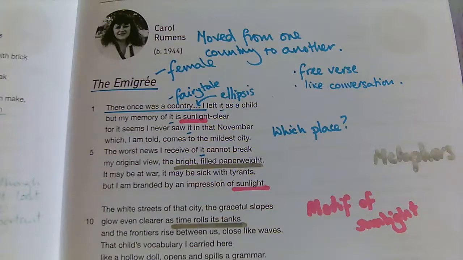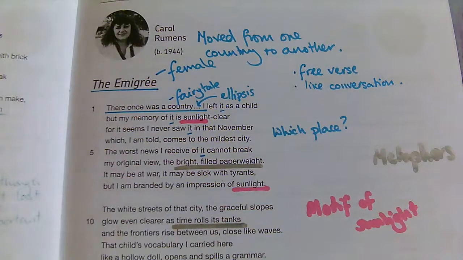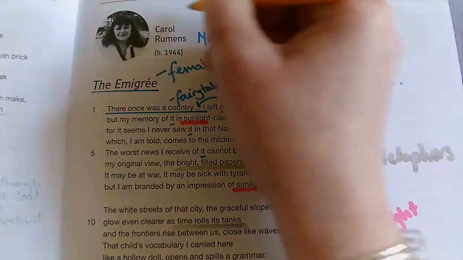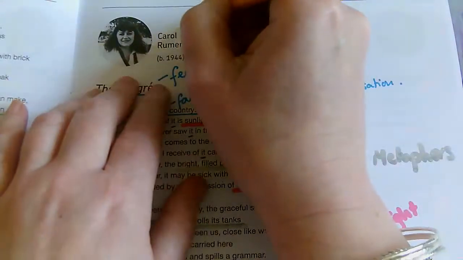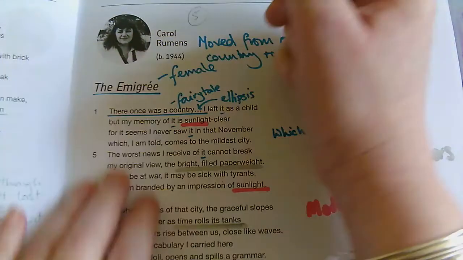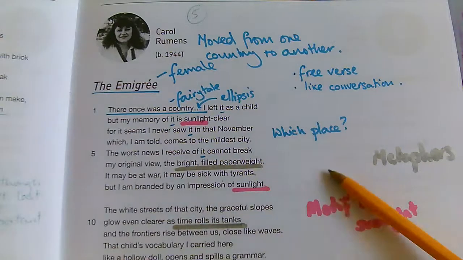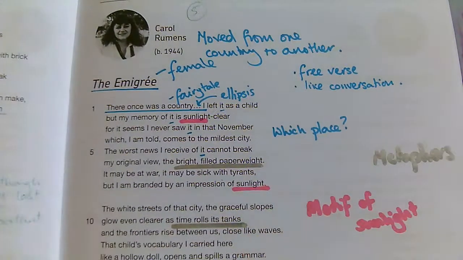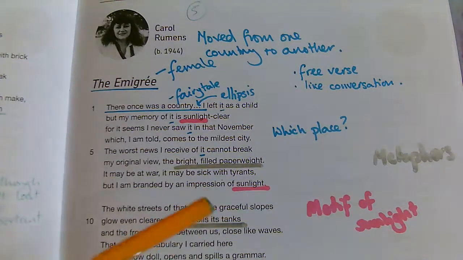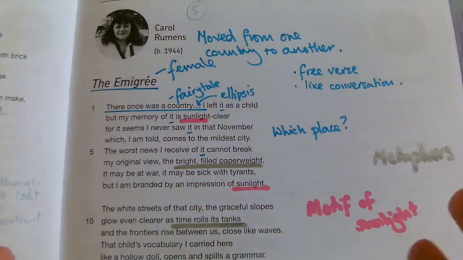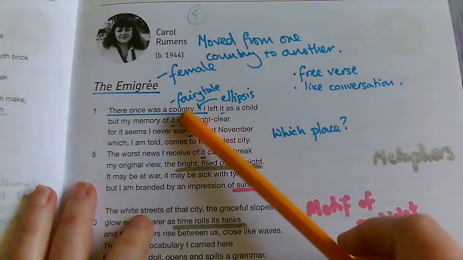Hello, we're going to be having a look at the Emigree by Carol Rumens, and this has been written for my classes who are aiming for a level 5, a grade 5. So I'm not going to be stressing about the different types of language terminology and going more into depth of the more advanced techniques. But if you're looking to be getting a level 5, this is a good way to look at a poem.